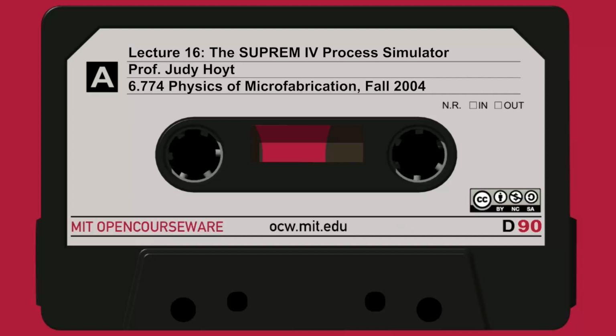There are other simulators out there. SUPREM 4 is one of the most popular, but there's another company called Silvaco, which makes a competing product called Athena. In any case, simulators like this have been developed over the years to enable what we call physically accurate or robust or correct simulations of complex processes.